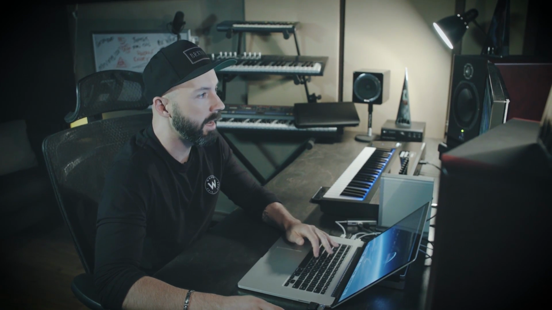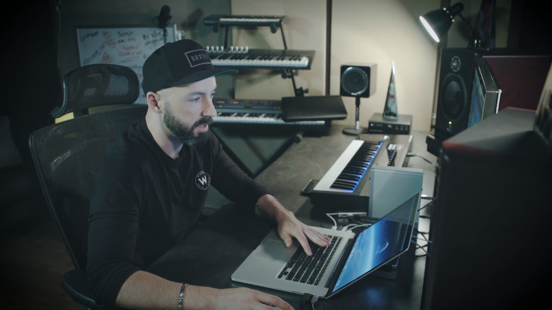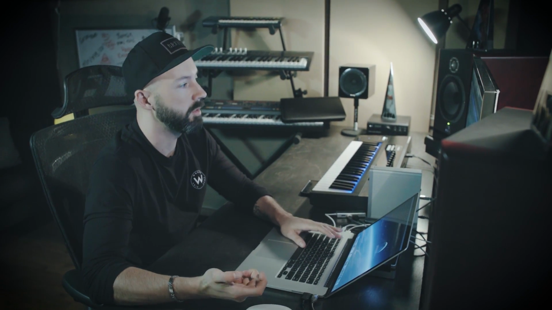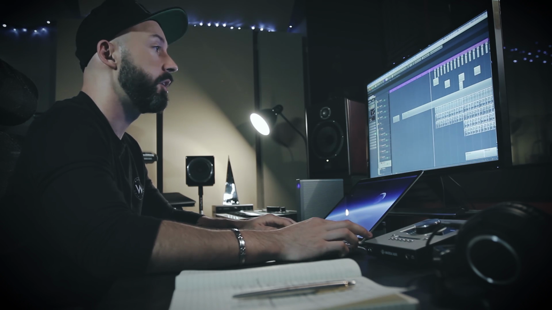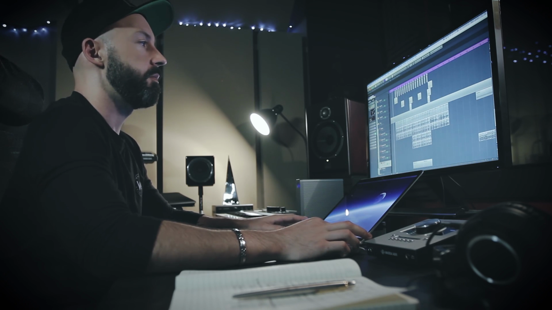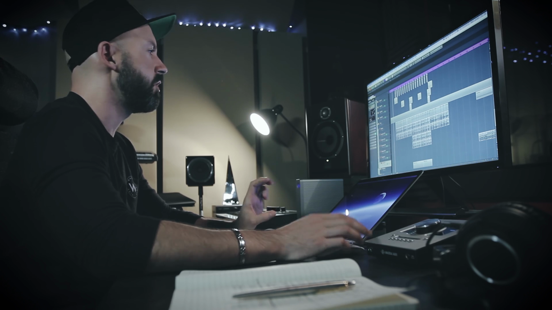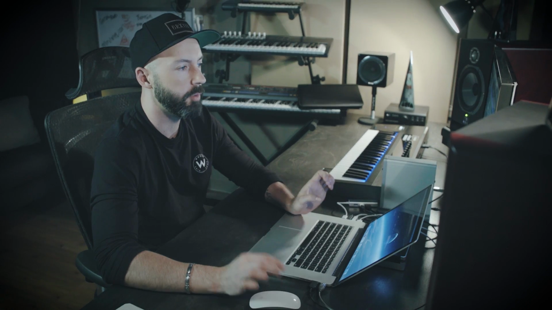One thing that I try and add to a lot of my songs is a live instrument of some sort. I find that, first of all, they're really hard to recreate, especially guitars. Very hard to recreate, and just the human element of a person playing an instrument can just add a lot of life to a song.